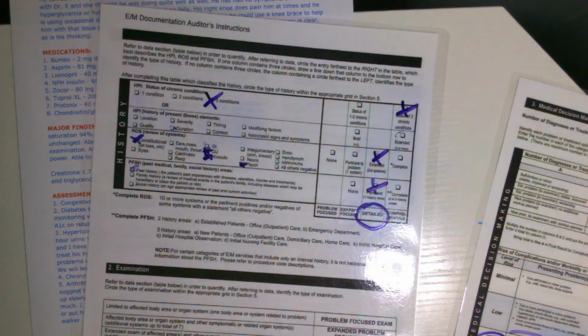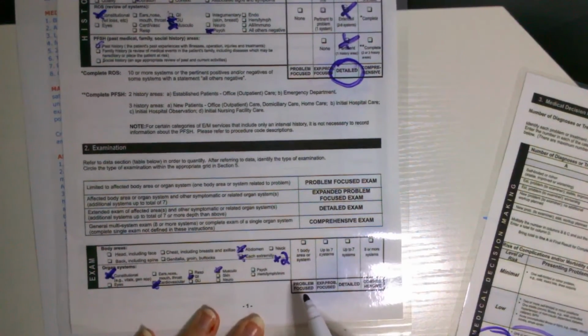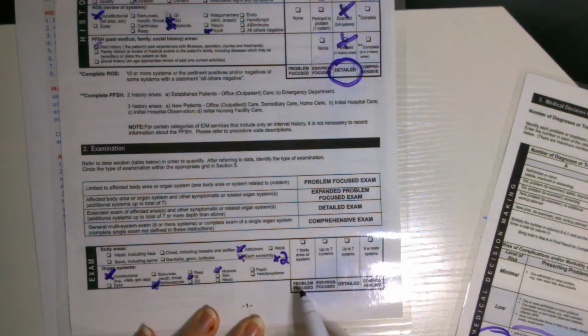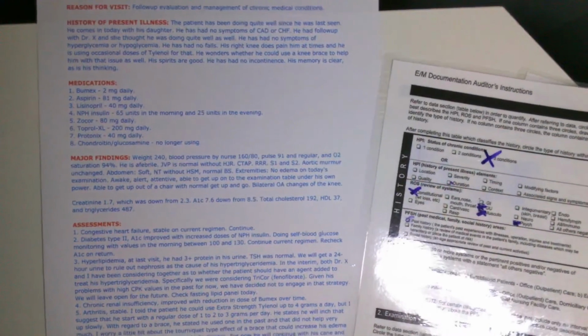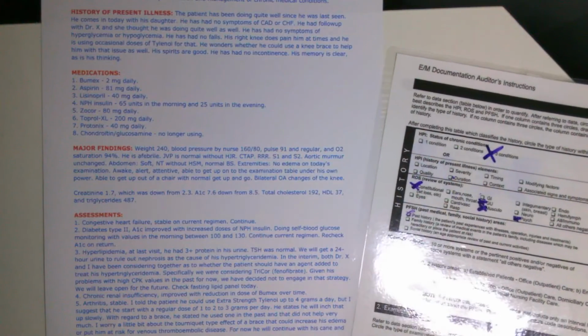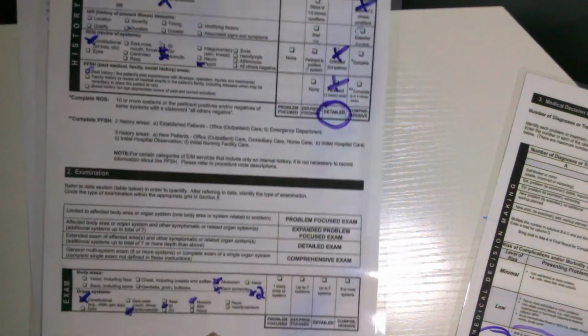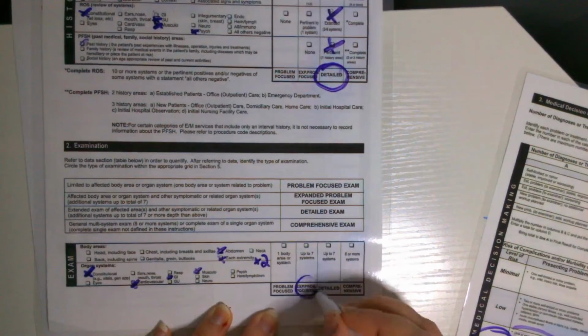Oop, I didn't score this out. So 1, 2, 3, 4. 1, 2, 3, 4. So in my jurisdiction, and your jurisdiction could be different, my jurisdiction says that we have to have a 4x4 exam rule in order to hit detailed, and I'm not seeing 4x4 here. I'm just not, especially with that musculoskeletal. There's definitely not more than 1 or 2 things there. So I really think this is more, at least in my jurisdiction, an expanded problem focused.